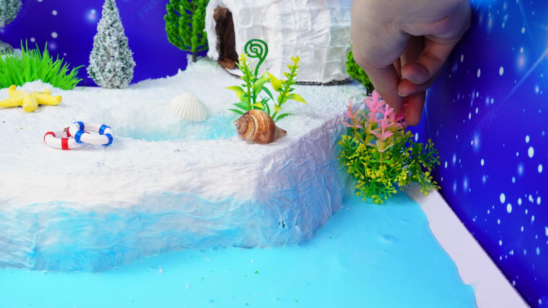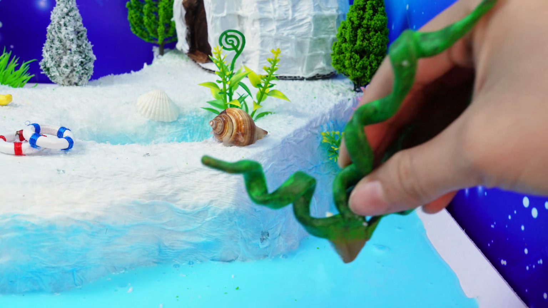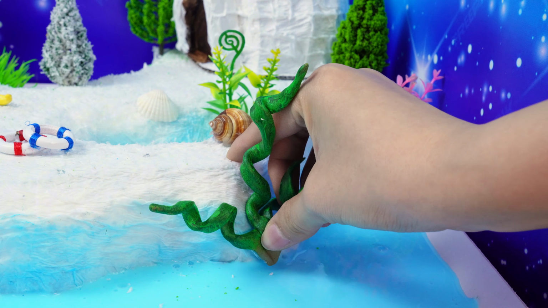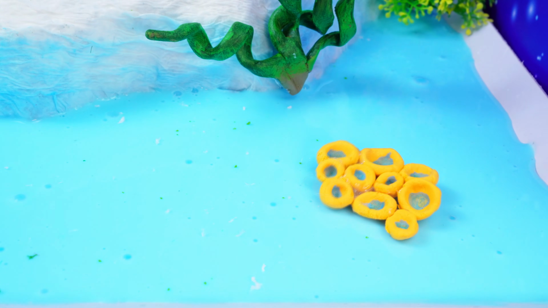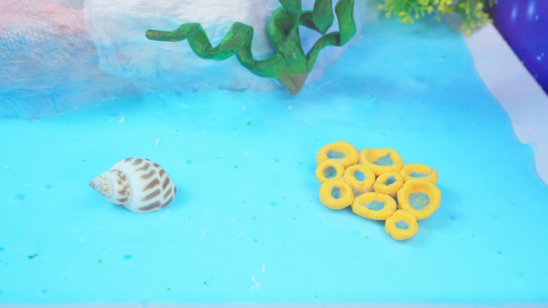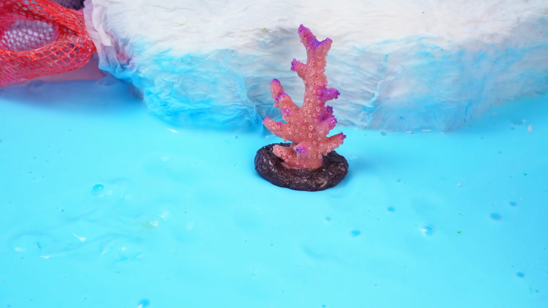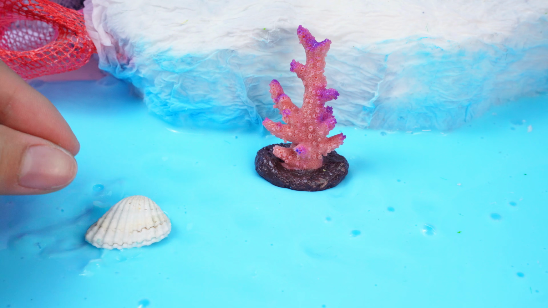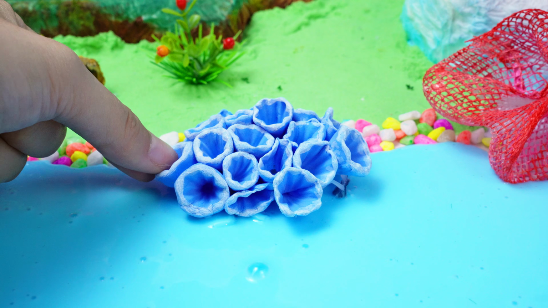All right. Now it's ocean time. I'm placing colorful coral all around the seafloor. Look, it's just like a tiny underwater garden. Now I'll add soft seaweed so the little fish have places to hide and play. And here are a few seashells and tiny stones to make the ocean floor look natural and full of life.